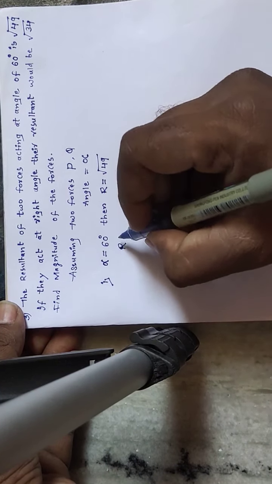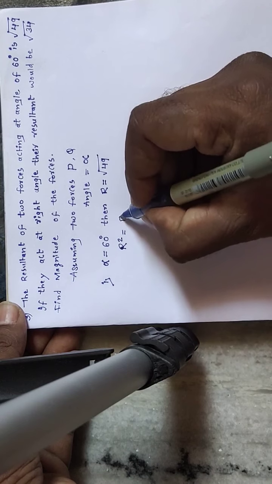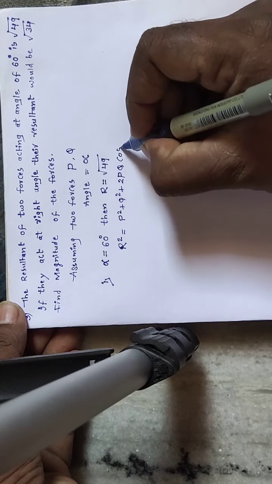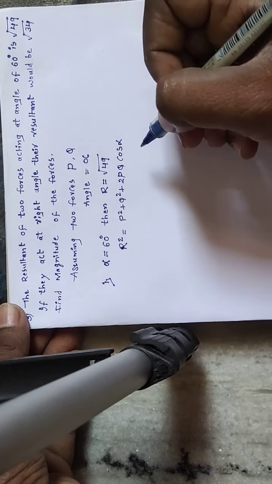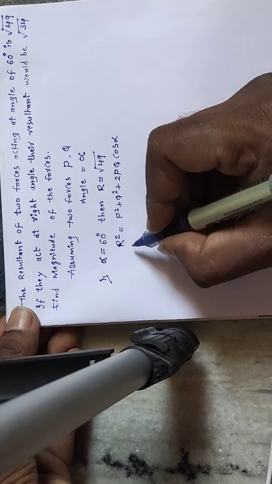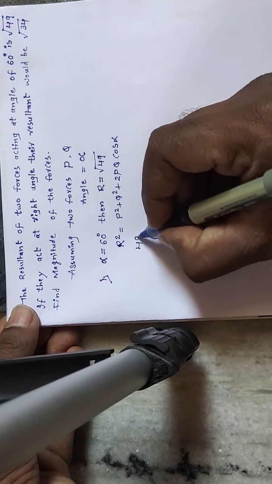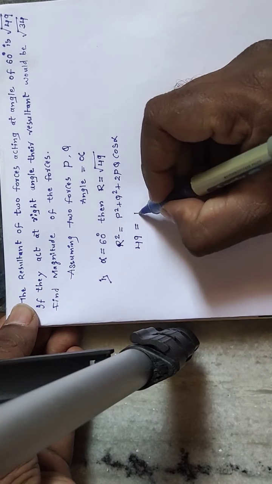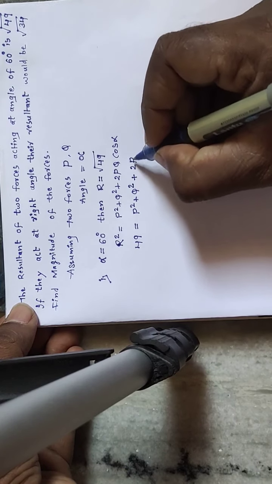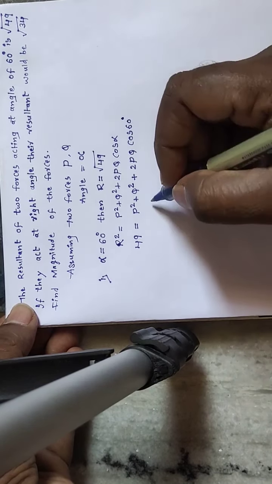So from the parallelogram law, R square equal to P square plus Q square plus 2PQ cos alpha, or R equal to under root of P square plus Q square plus 2PQ cos alpha. So here R equal to root 49, so R square will become 49. P value we don't know, Q value we don't know, that's why P square plus Q square plus 2PQ cos alpha, with alpha equal to 60 degrees, so cos 60 degrees.